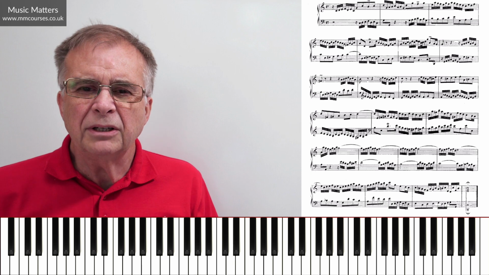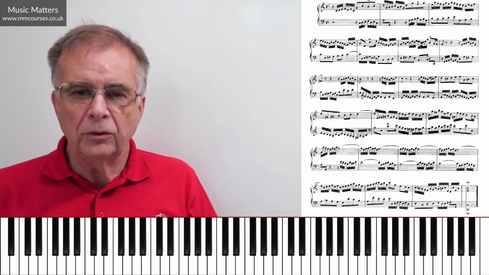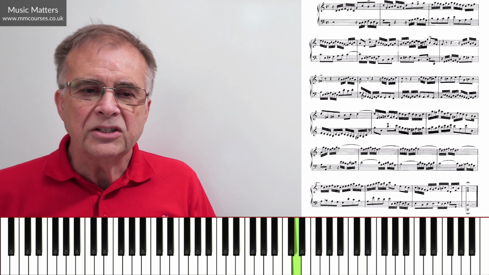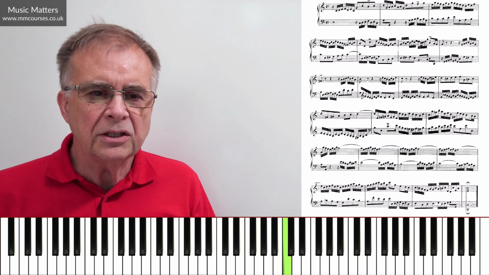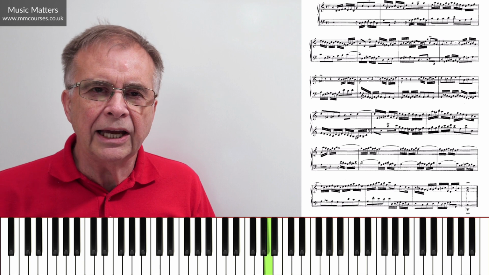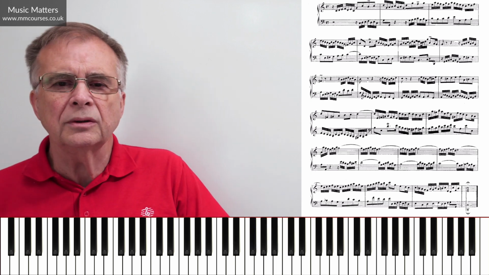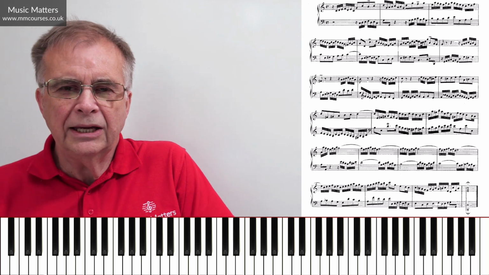So really at one level it just becomes a bass line, and the right hand is busy doing all these semi-quavers. So now it feels like, okay, there's a kind of principal line in the right hand and the left hand is just providing a bass line. Well, that is true, but there's a little bit more to the counterpoint.